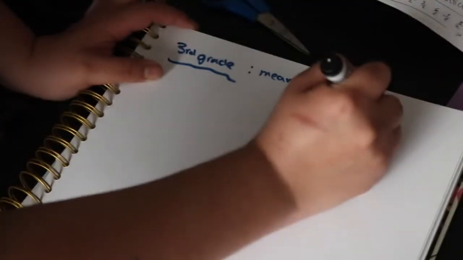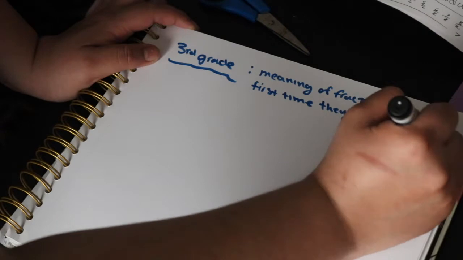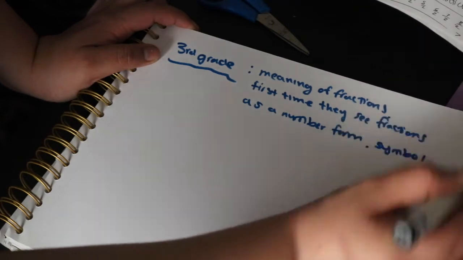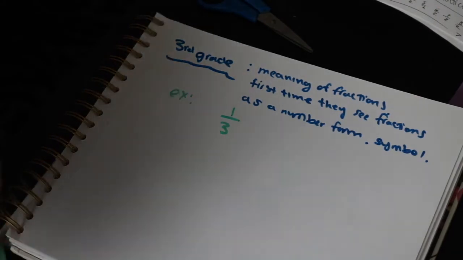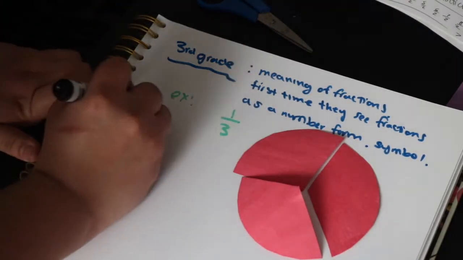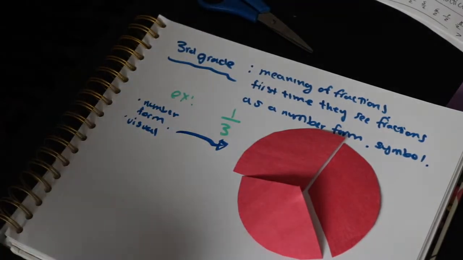Taking this information, they take it to third grade. Third grade is where students fully begin to see fractions using the simple form of a fraction and the meaning of it. An example can be that they see 2/3 or 1/3 using numbers and the symbol of a fraction. So we could see that as an example of using a circle cut into three pieces, using a visual representation.